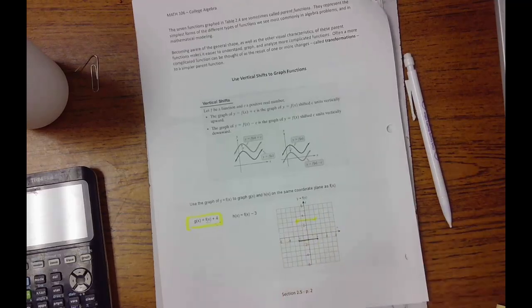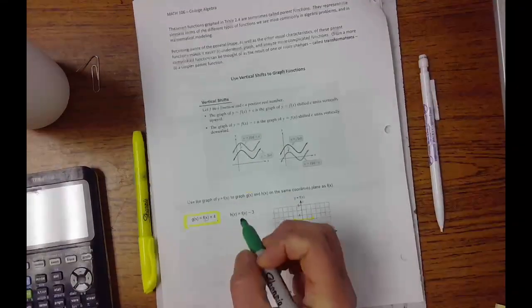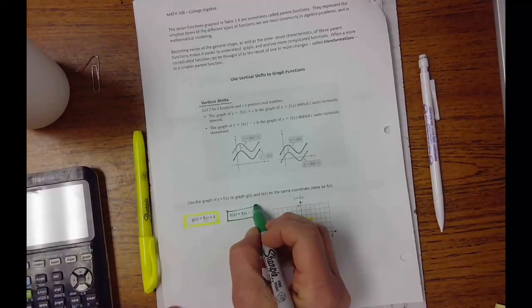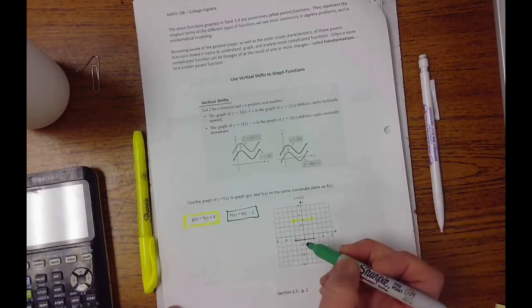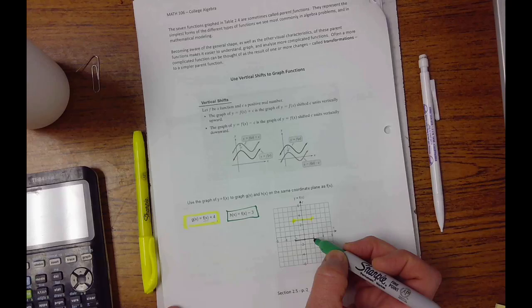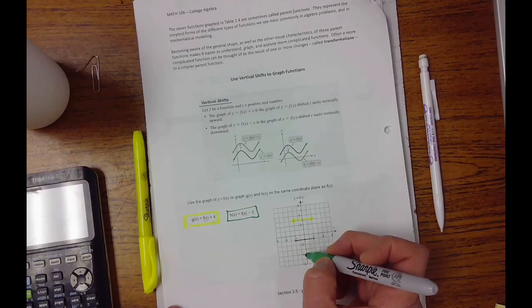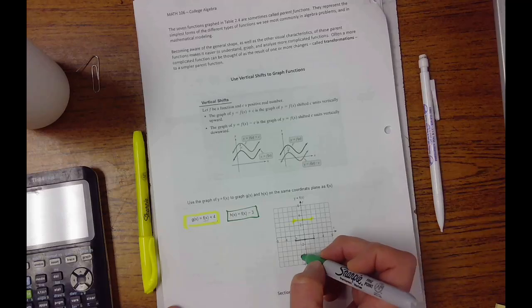And notice on the next one, this time I'm going to put it in green, I have h of x is going to be f of x minus 3. So again, if f of x is the dark colored in the picture, I'm just going to go down 3 for every point. And this is going to actually remain constant no matter what.